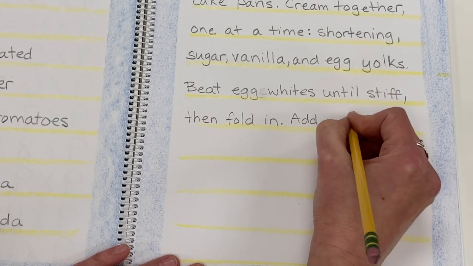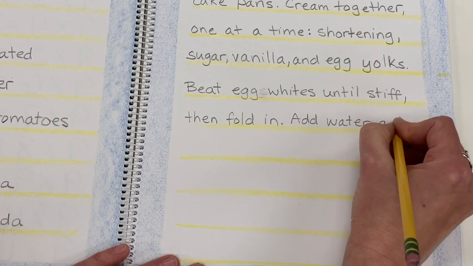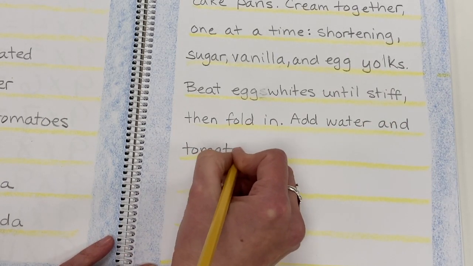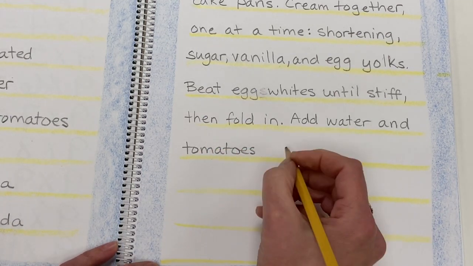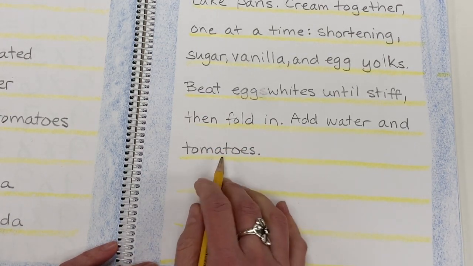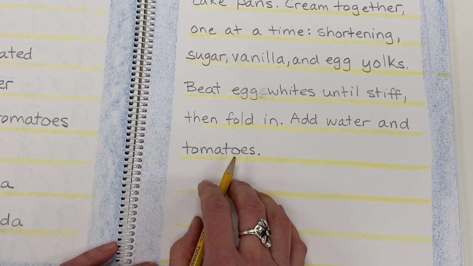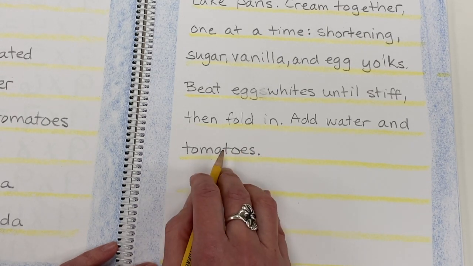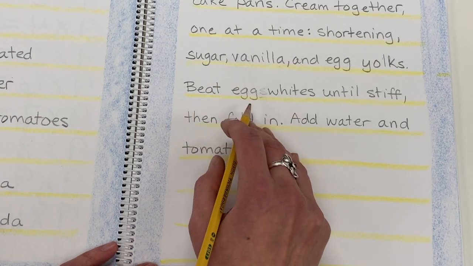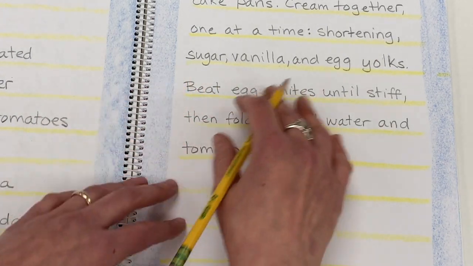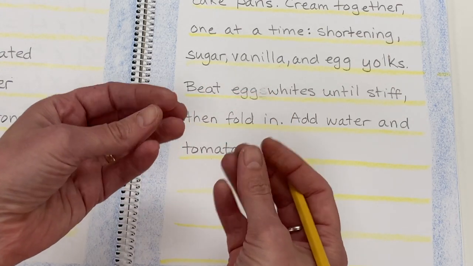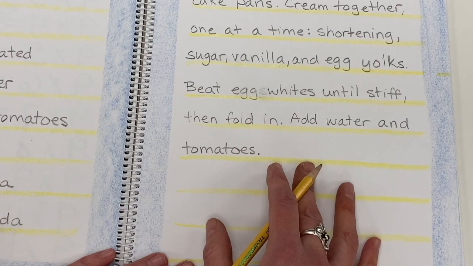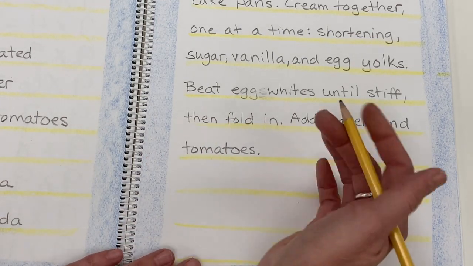water and tomatoes. Oh my gosh, have you ever heard of a cake with tomatoes in it? I was a little skeptical of this, but I tried it and it tasted really good. But the weird thing is when you put those tomatoes into this mixture, your eggs, your butter or your shortening, it might make little globs all over. It looks kind of weird, but just stick with it because it'll all turn out fine in the end.